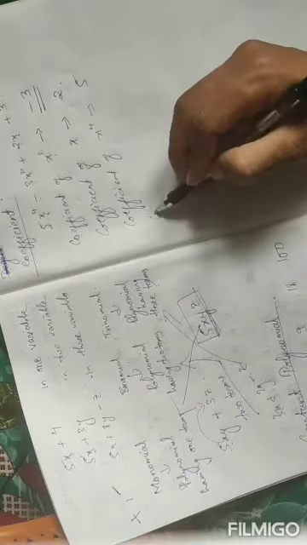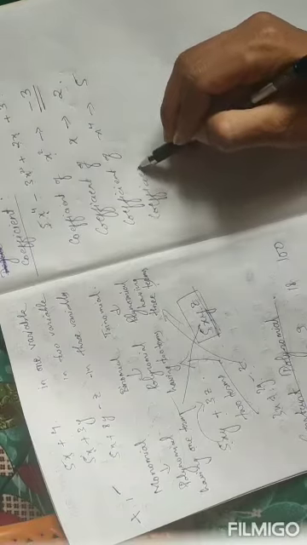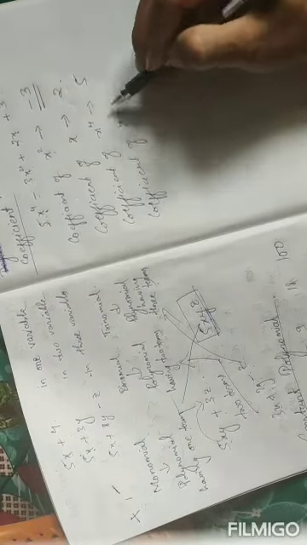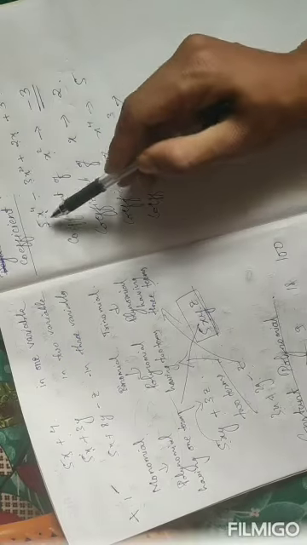Okay, so now what is the coefficient of x cube? That is x to the power 3. What is the coefficient of x cube in this polynomial? So for that you have to find x cube, that is x to the power 3. Where is it?